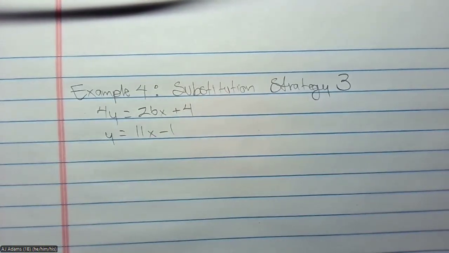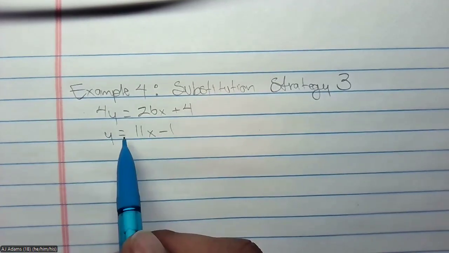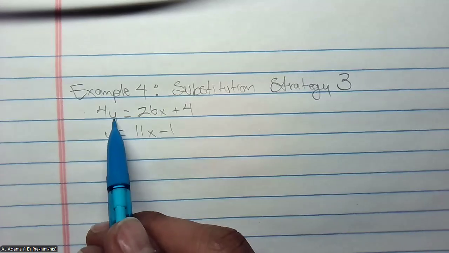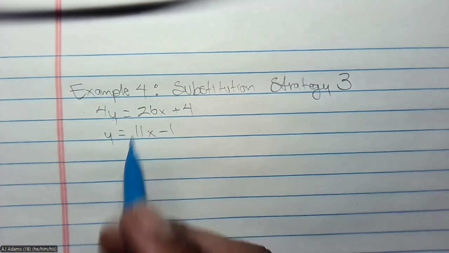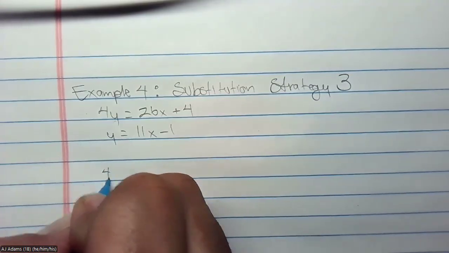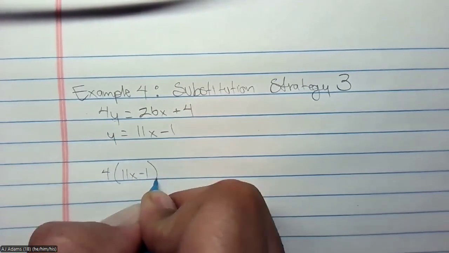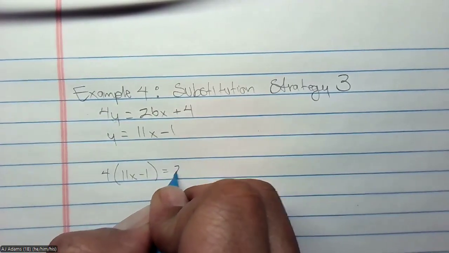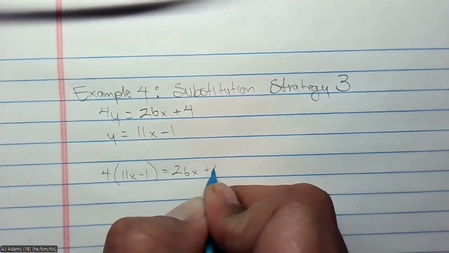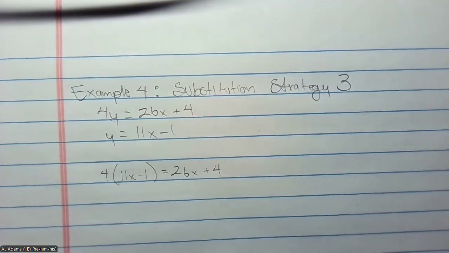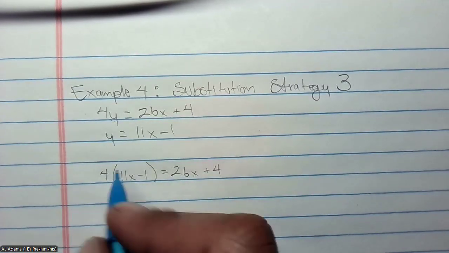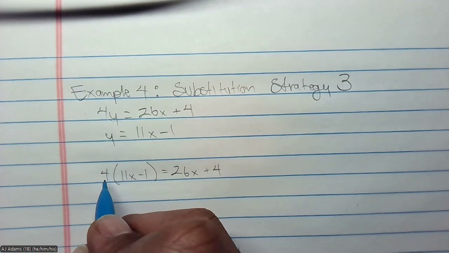So in this system, we know what y equals, so we can replace y in the first equation. So that means that we're just going to replace this y with this expression. So we have 4 times y, which is 11x minus 1, equals 26x plus 4. And now we need to evaluate and simplify. So we'll use the distributive property.